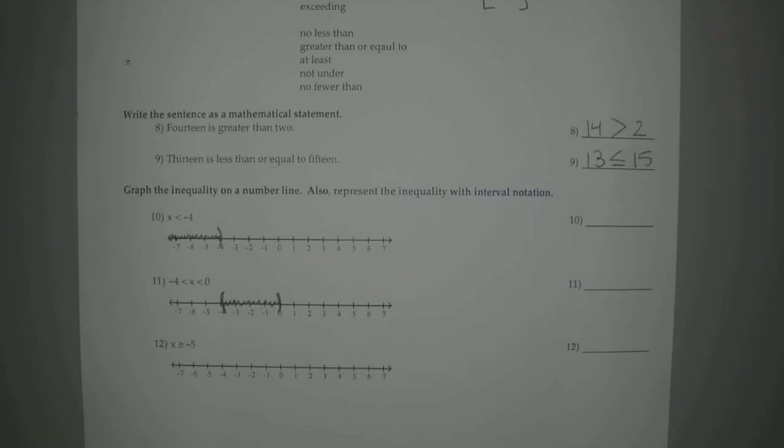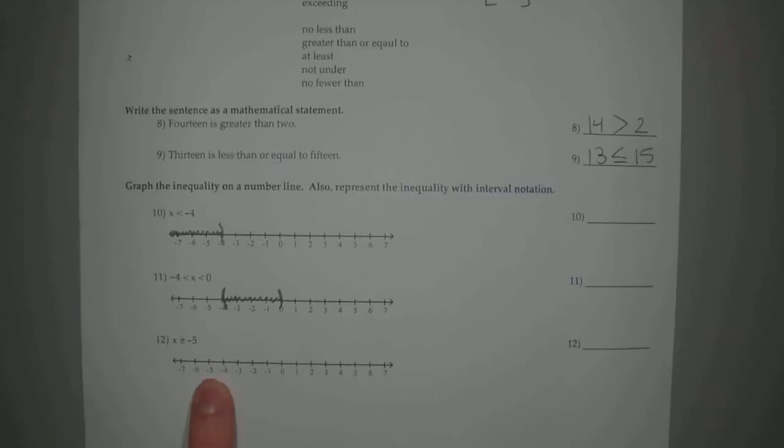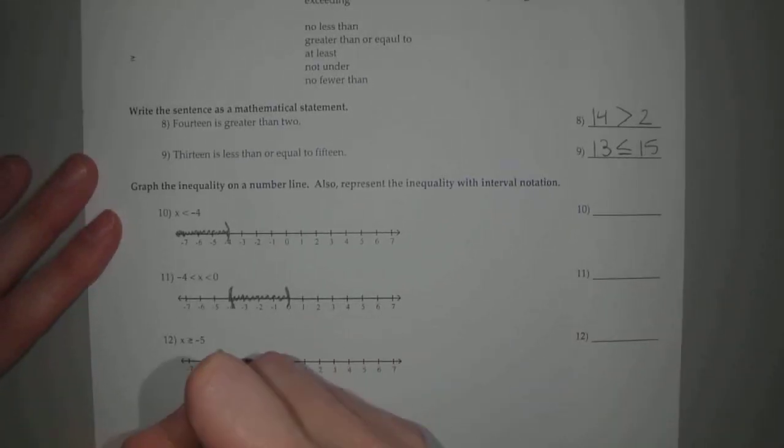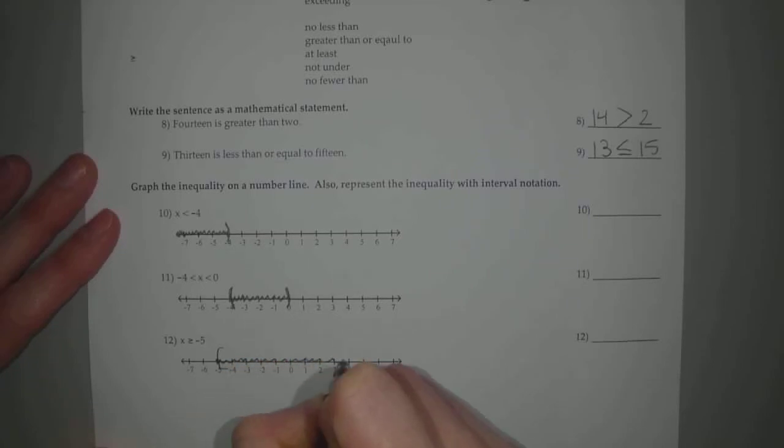All right, so 12, last one, guys. We want all x's that are greater than or equal to -5. So here's -5. What values are greater than -5? To the right, okay? Are we including -5? Yes. And so we're going to have a bracket, and we're going to shade all the values that are greater than -5.